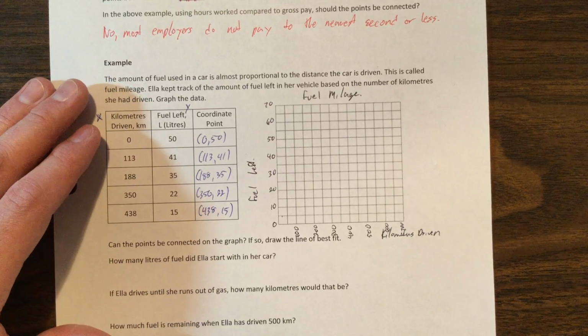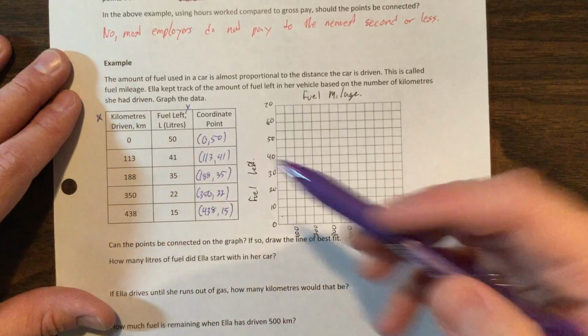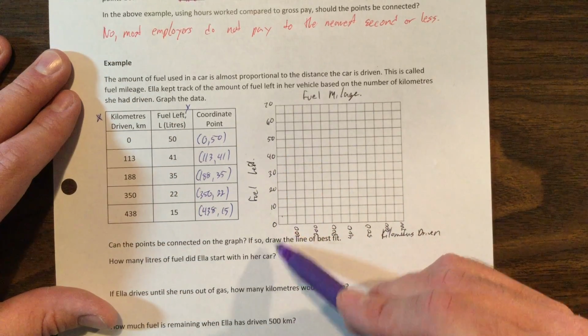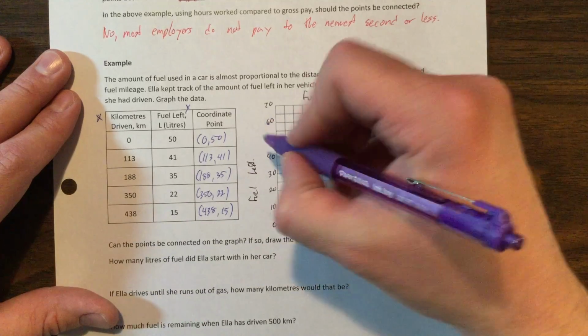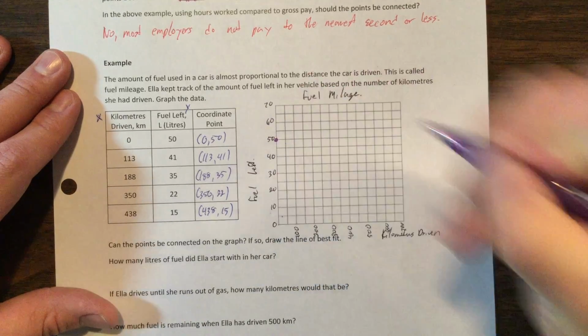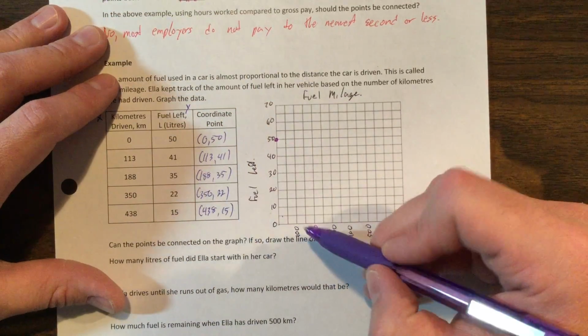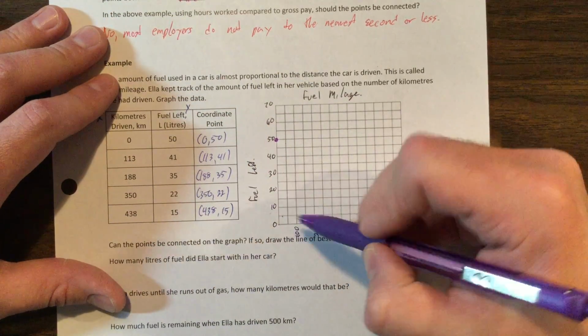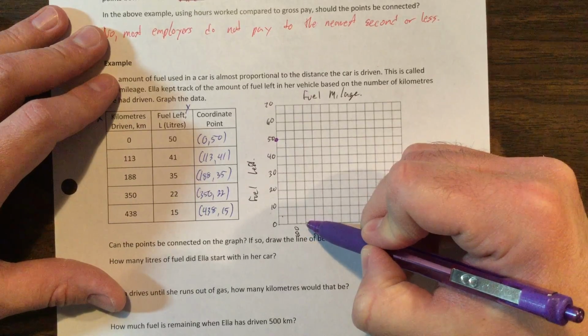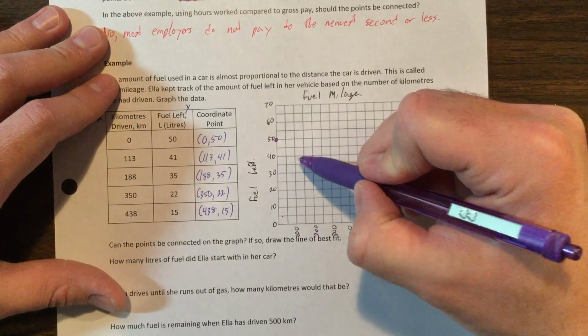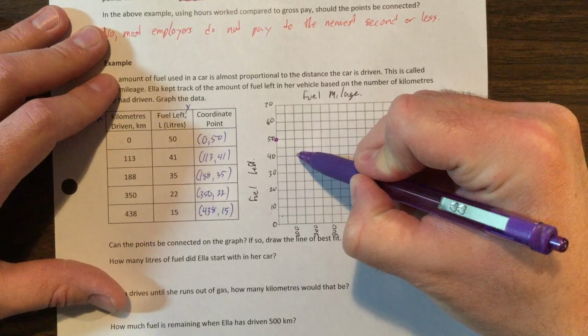So when we graph this out, and I'm going to grab a different color, we're going to graph all these points. At 0 kilometers driven, which is right here, there was 50 liters of fuel in the tank. So that's that point right there. Then at 113, we're going to have to estimate where 113 is. It's just above 100, and that's 150, so a little bit above here. It's going to be at 41, so we're going to say that's right there.